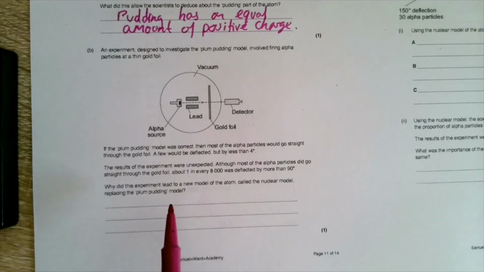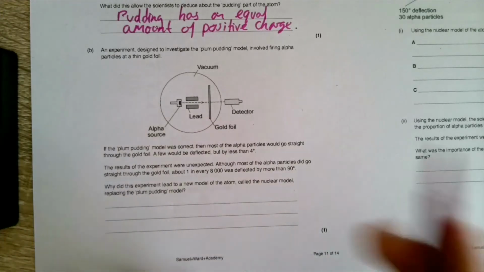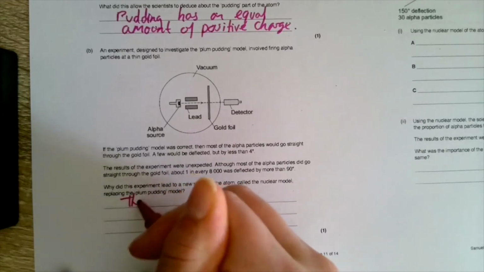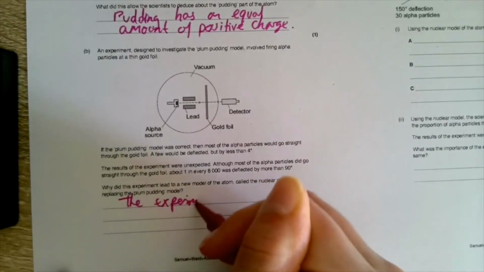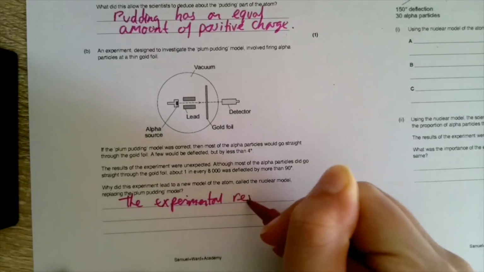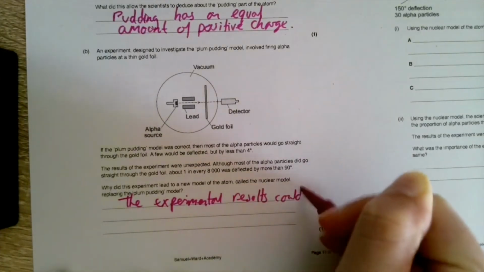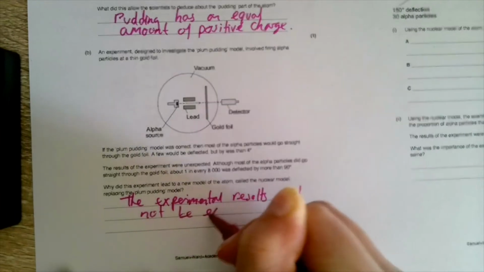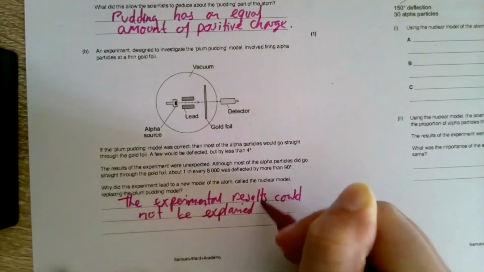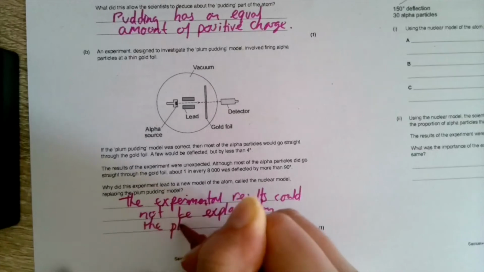Why did this experiment lead to a new model of the atom called the nuclear model, replacing the plum pudding model? So our experiment results here could not be explained using our plum pudding model, and so they didn't support this model. Experimental results could not be explained by the plum pudding model.